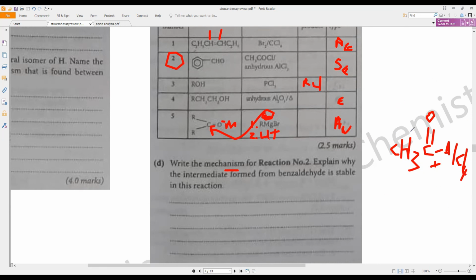You can show this formation. The reaction between CH3COCl plus AlCl3 will form this. Okay, there will be a minus charge basically here. And then you have the benzene ring that is going to attack. There will be the double bonds here and here, and this is going to attack here like this, and this bond is going to break like this. Okay, so you can show the mechanism.